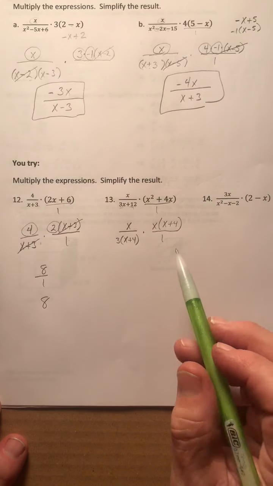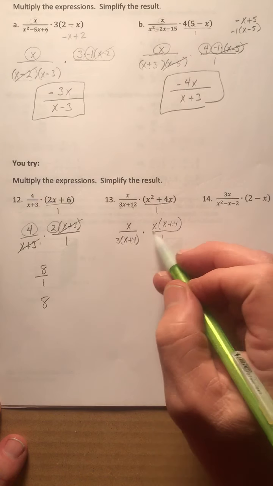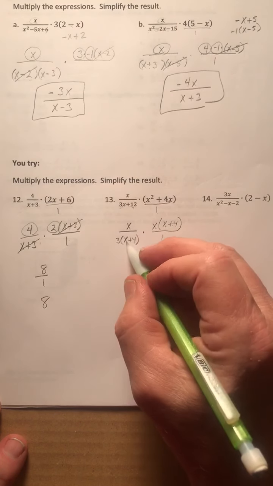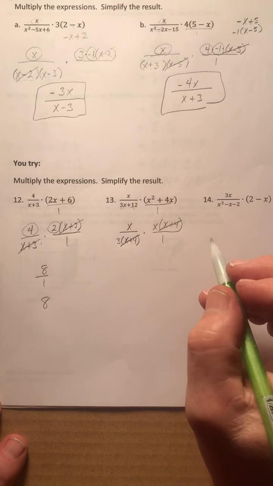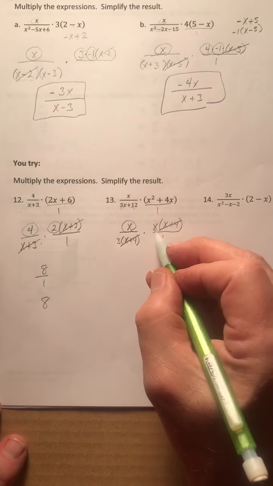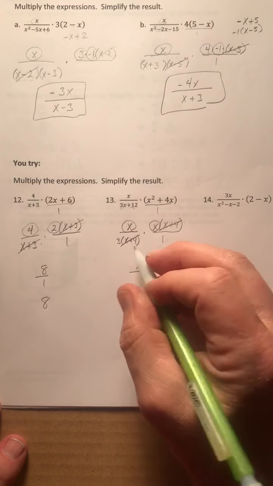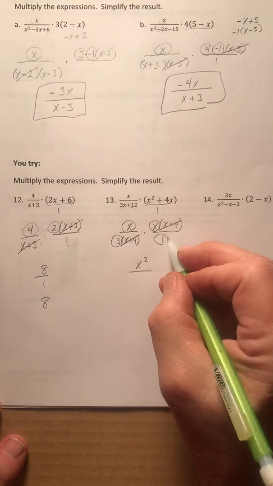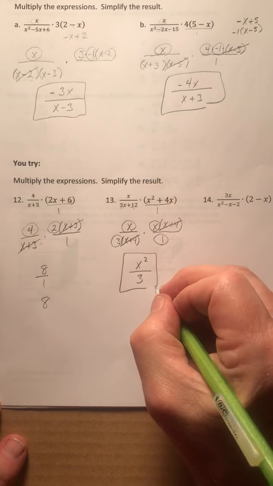So again, what can we cancel out? Well, we got x plus 4 in the top and x plus 4 in the bottom. And again, 1 for 1. So x plus 4, x plus 4, and that's it. So in the top, we have an x times x, which gives us x squared. In the bottom, we have a 3 and a 1. So 3 times 1 gives us 3. And there's our answer.